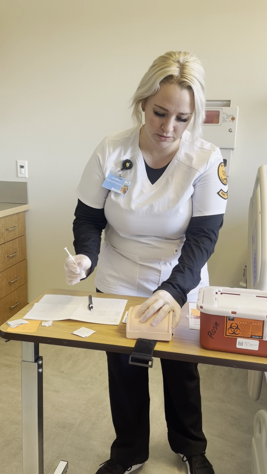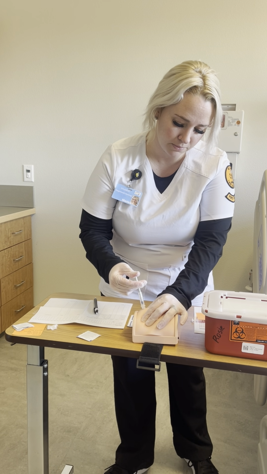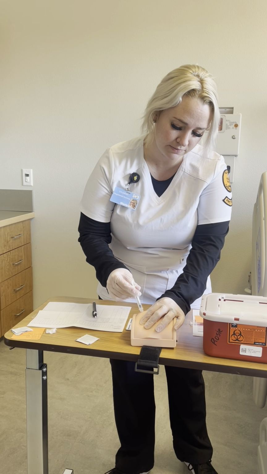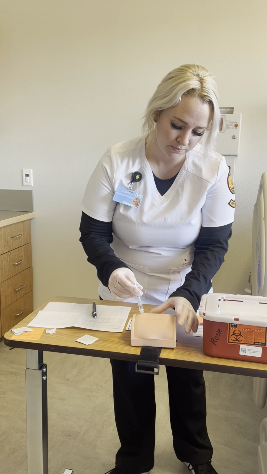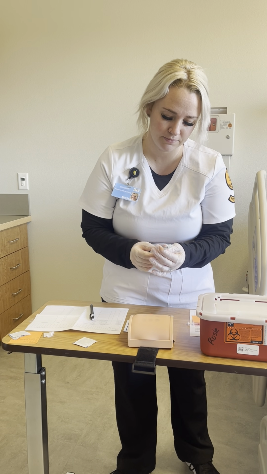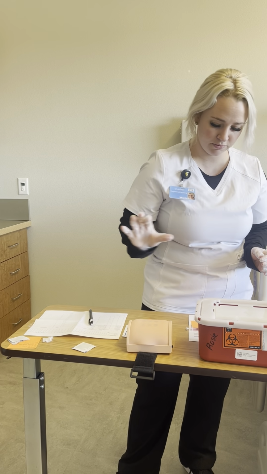All right. Quick poke here. And then we'll leave the syringe in for a few seconds. That safety needle there, throw in the sharps.